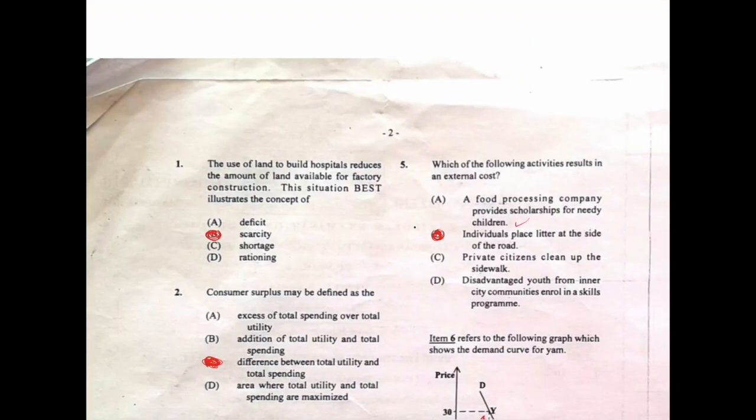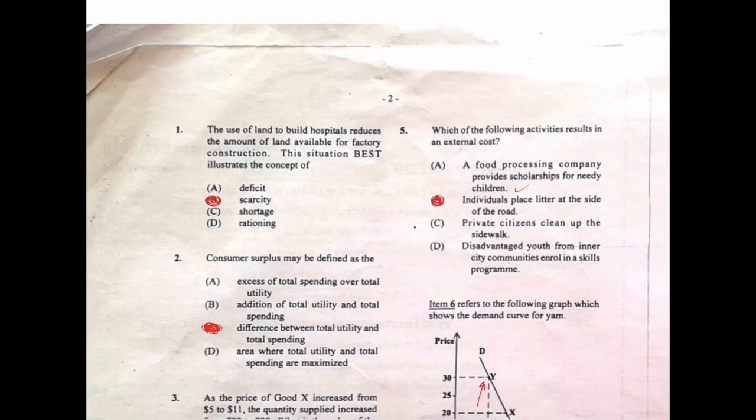Moving on to 5. Which of the following activities results in an external cost? So external cost, that's very similar to negative externalities. Negative externalities refers to any spillover cost incurred by the unrelated third party. And as you can see right here, B is an external cost. Individuals place litter at the side of the road. So when individuals place litter at the side of the road, that will lead to other adverse impacts on the third party.